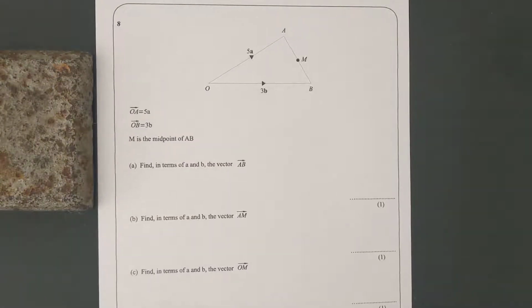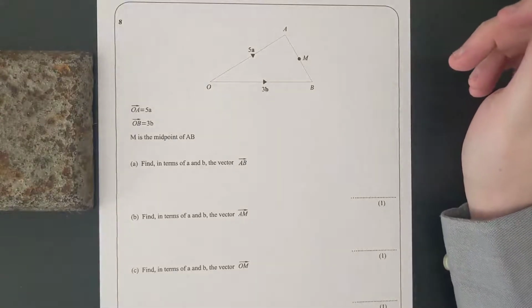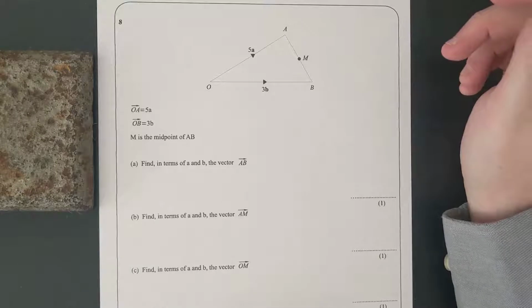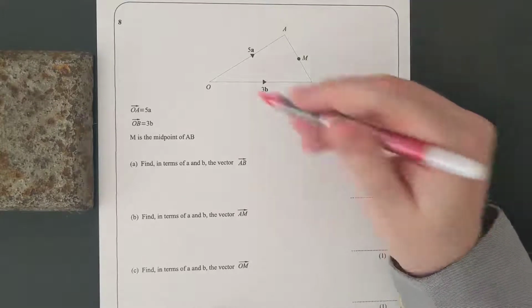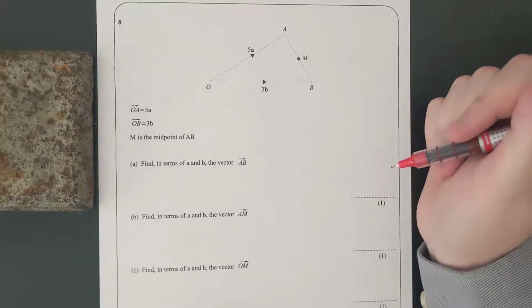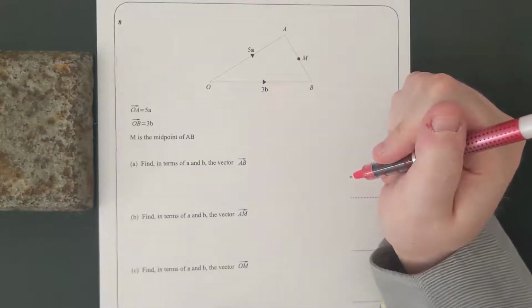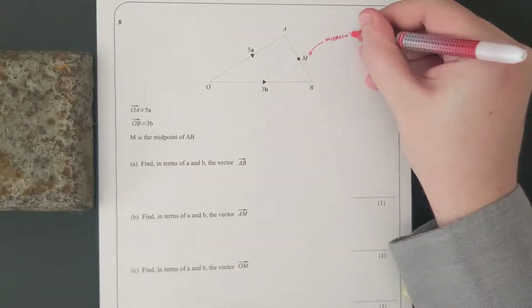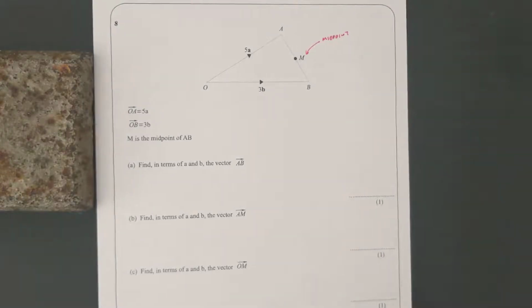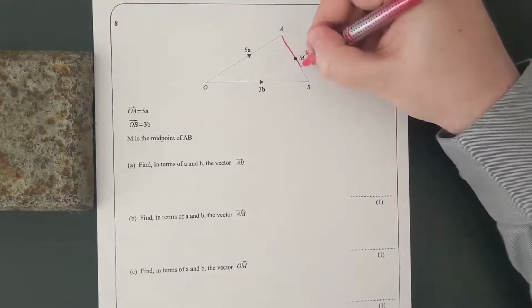The third thing they can get you to do, and we're going to look at this a lot more for more complex problems in next week's final week of new content, is to deal with shapes that are described by certain vectors. So you'll see that this triangle OAB is described by a vector 5a and another vector 3b. Indeed, it tells you that OA is 5a and OB is 3b, if we needed to check. It also tells you M is the midpoint of AB, and I just label that on there. It means I won't forget when I'm working through my problems. We need to find, in terms of a and b, the vector AB. That's this vector here, from A to B.